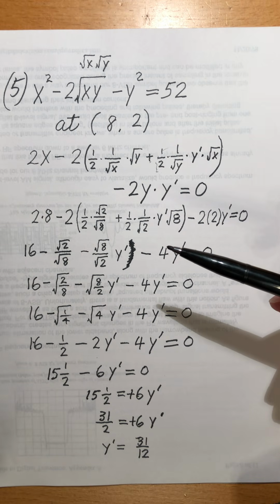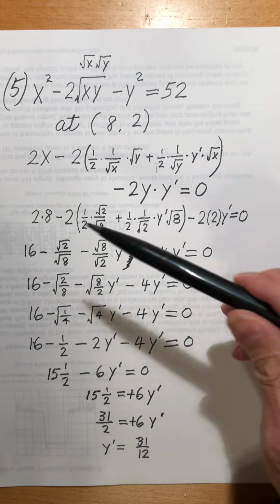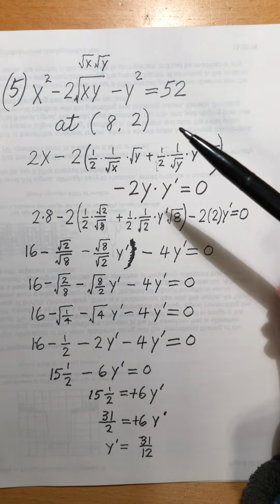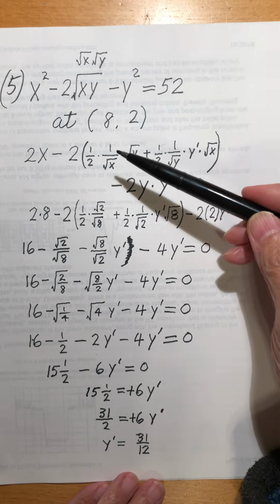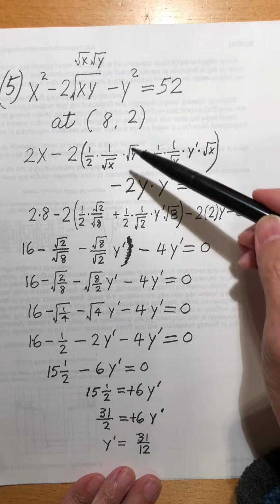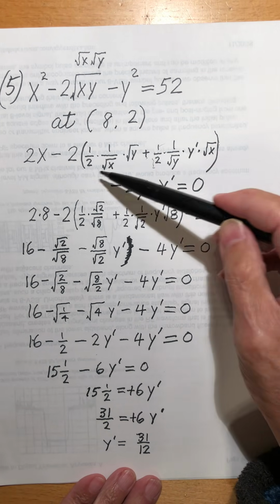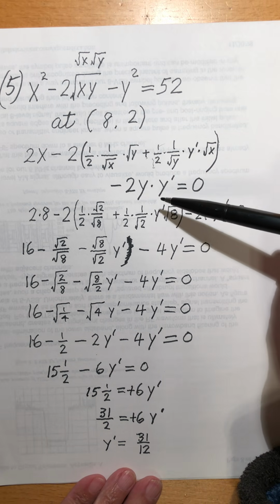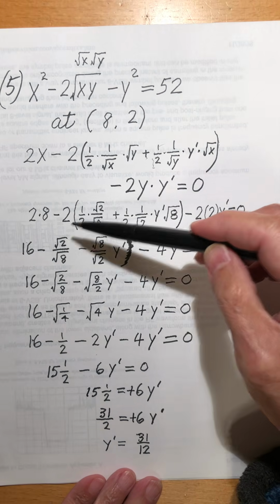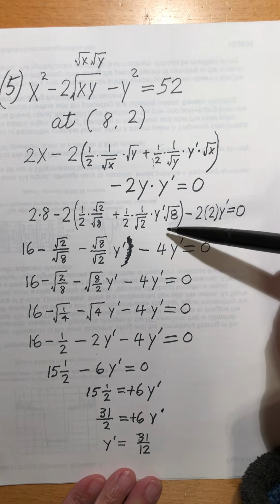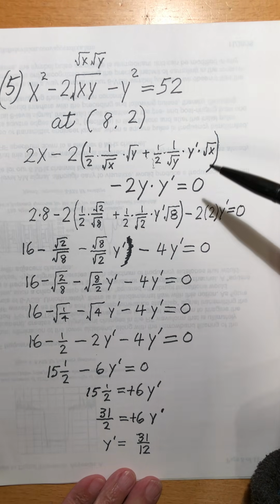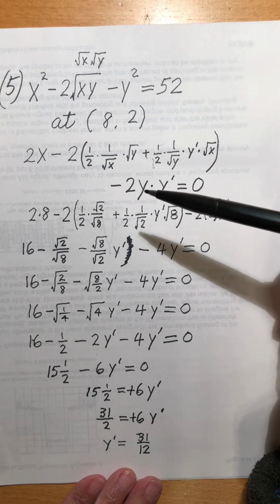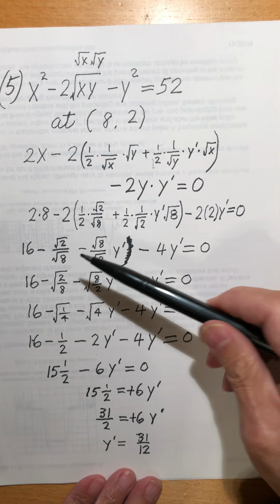Let's check this. Number 5 is negative here and negative here. That's all right. 2x, 2. This should be all right. Everything is plus. And minus 2y, y prime. Okay. And okay, 16.